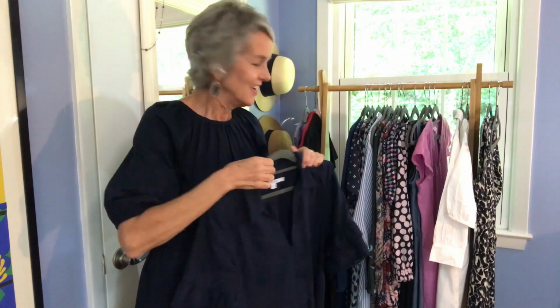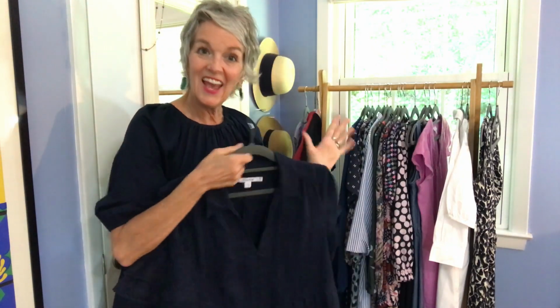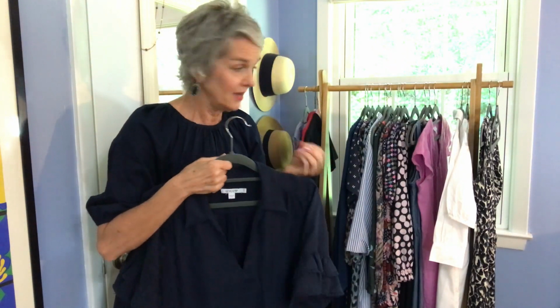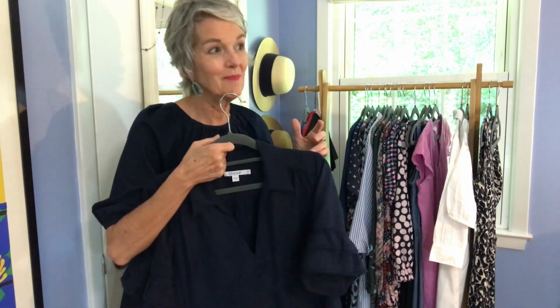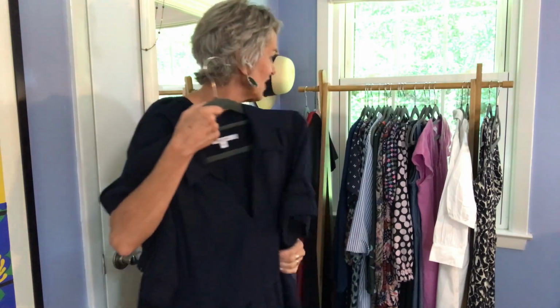So I could actually divide these again, if I was so inclined, by what I wear in the summer versus what I wear the rest of the year. Or I should say, maybe I should clarify that and say what I wear from spring through fall and what I really only wear in the winter. Because that's a much smaller season and I don't need as many pieces for that.